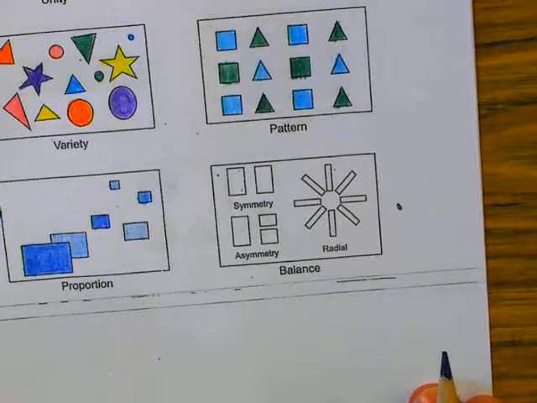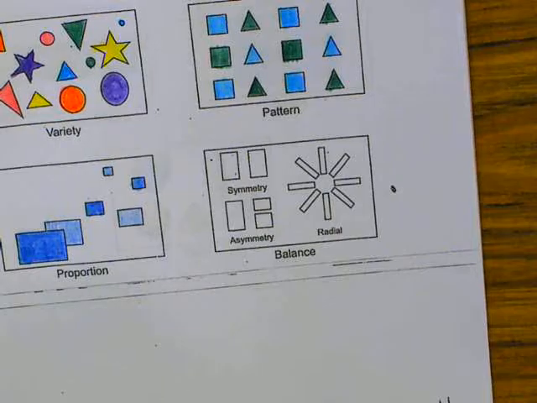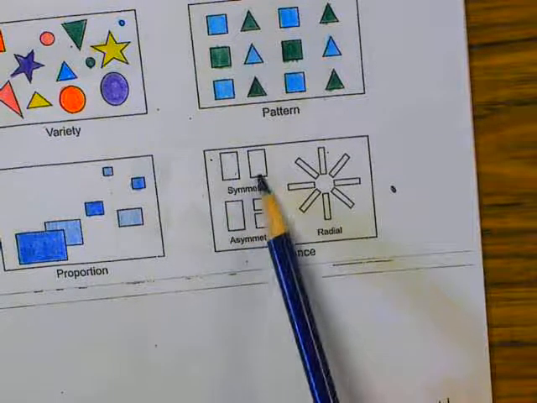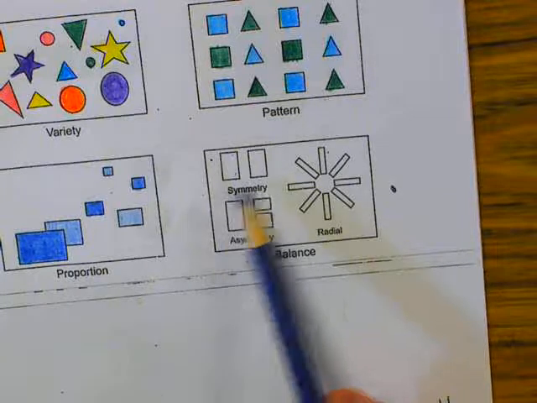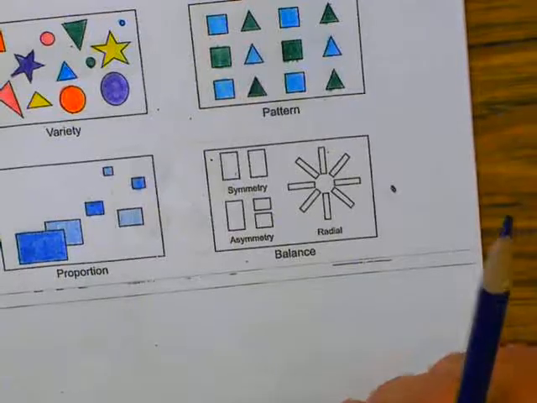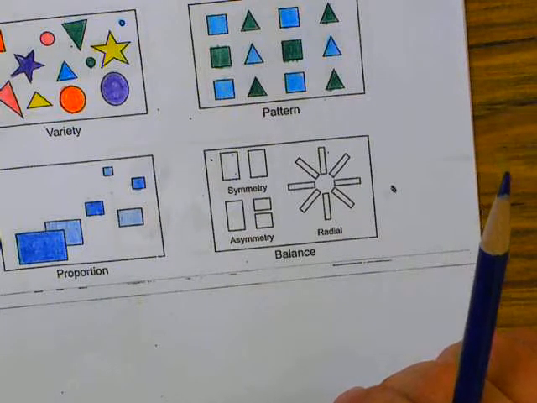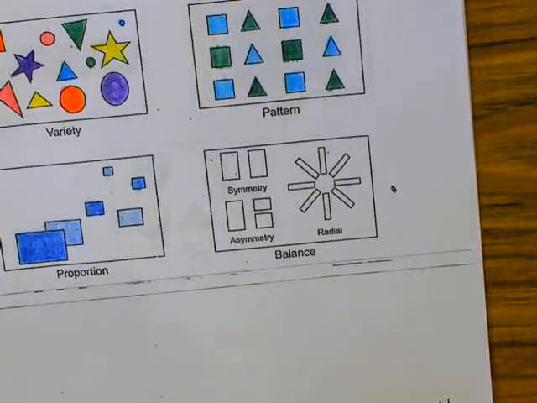Okay, last but not least, balance. Balance is being visually equal. Symmetry means it's symmetrical. That means it's exactly the same size, like butterfly wings. Or did you ever do that painting where you put paint on one half and then close it and rub it and then open it up? Yeah. That's symmetrical.